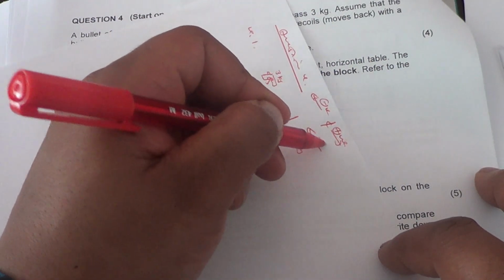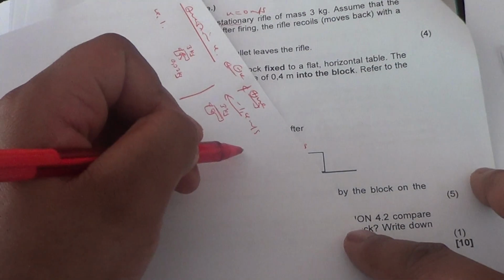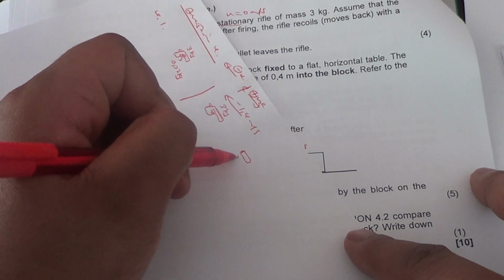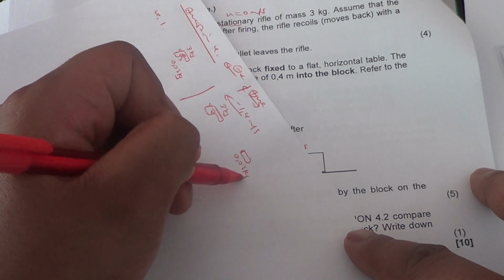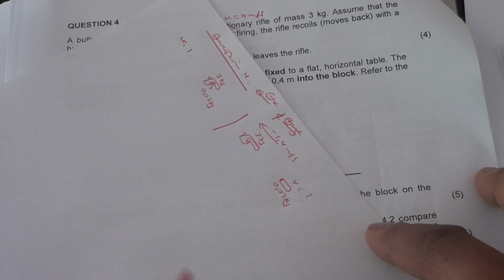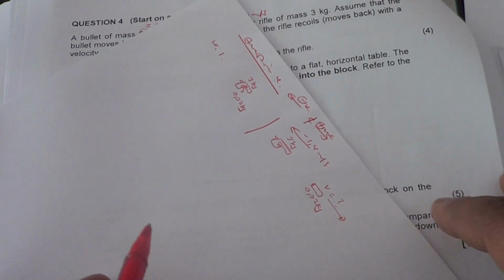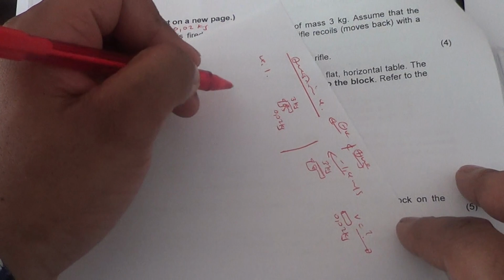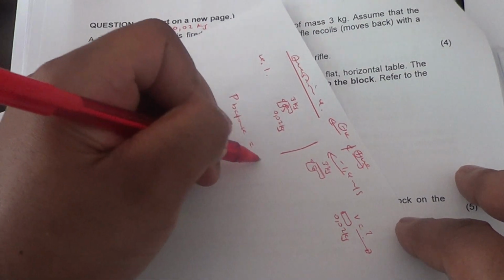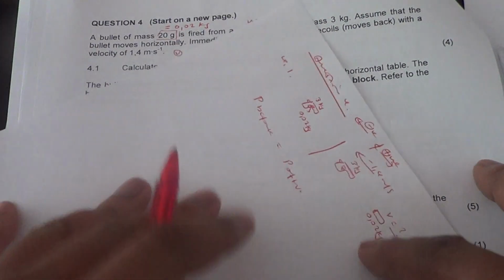So now this is going to be 1.4 meters per second because it's to the left. But now we have our bullet going in that direction. Yes, we know it's 0.02 kgs, but the v is the question mark. We don't know. Alright, but it's in the positive direction. Alright, so to answer this question, we just say P before equals P after. P means momentum, okay?